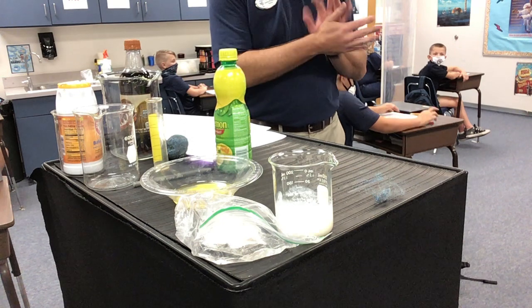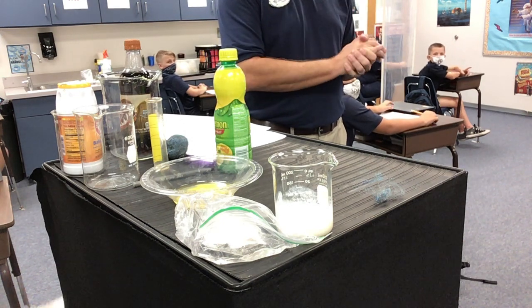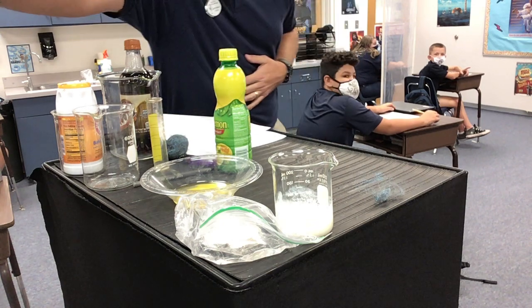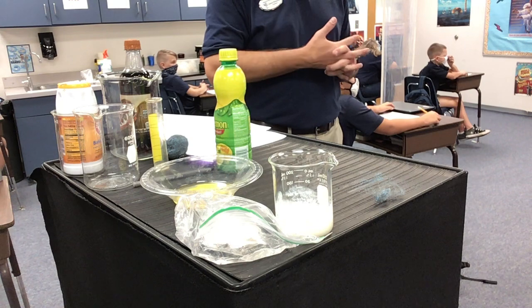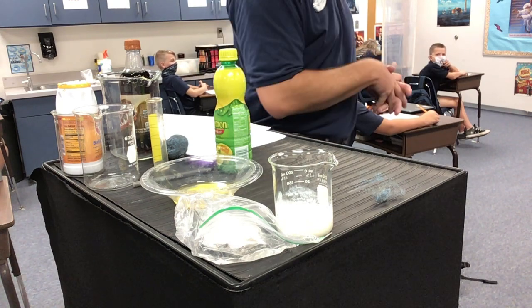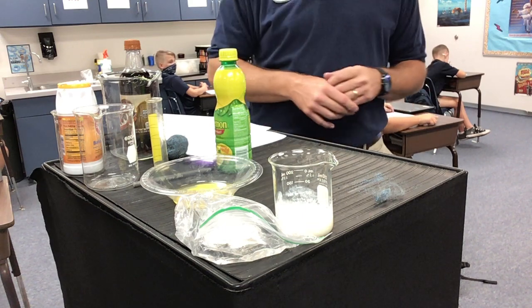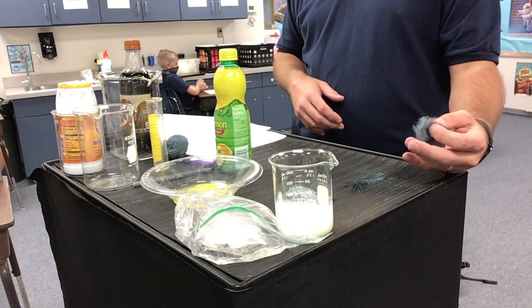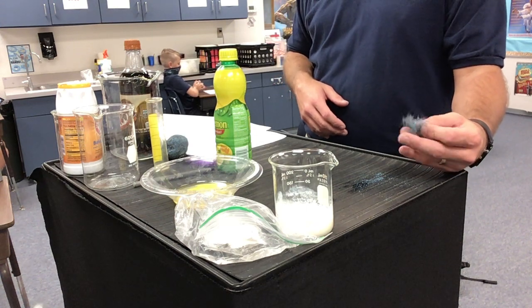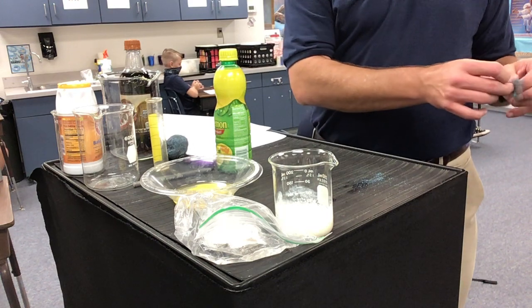Did it change color? Did it make bubbles? Does it have some kind of a smell? Did it change temperature? And is there a whole new physical property? Which then should bring you to, yes, this is a chemical or physical change, and why? What proves that?